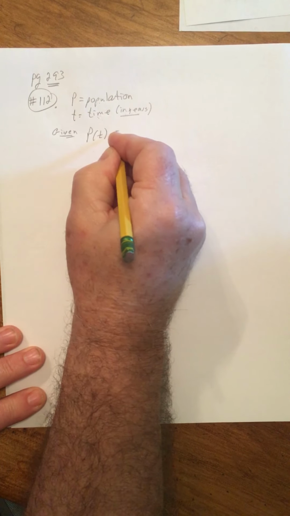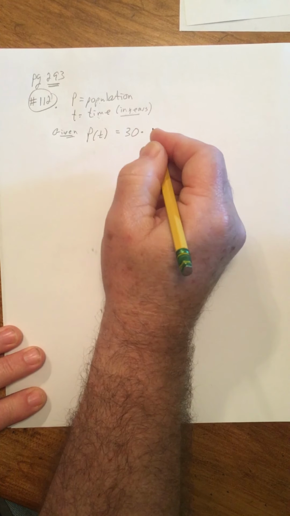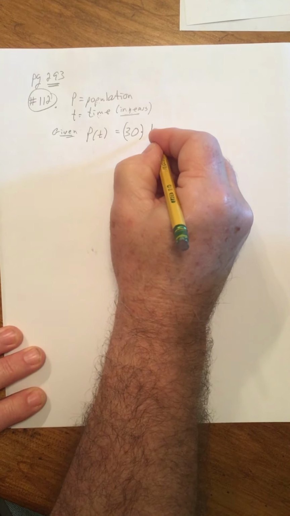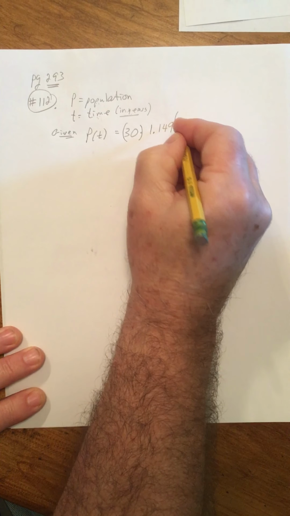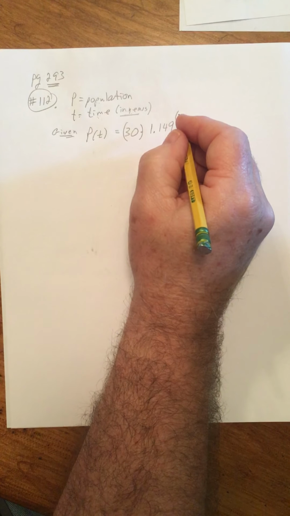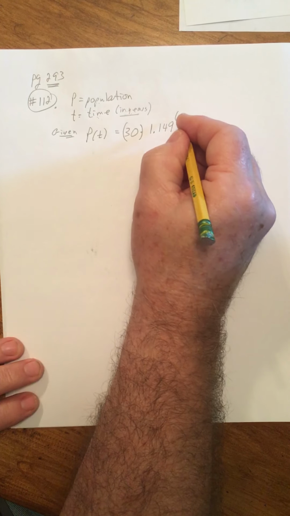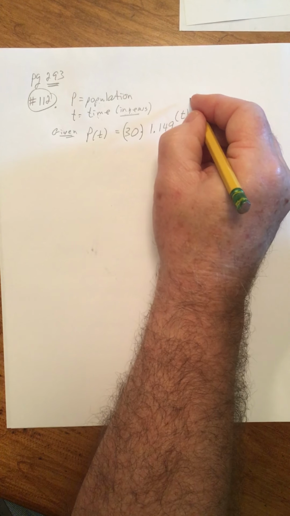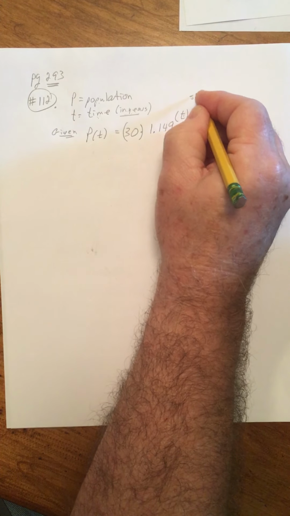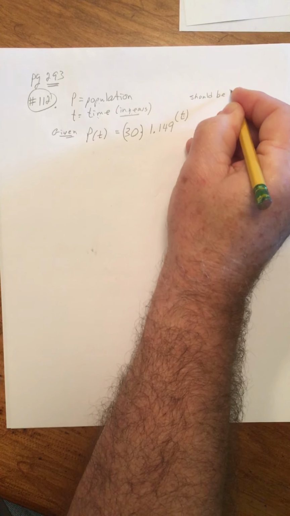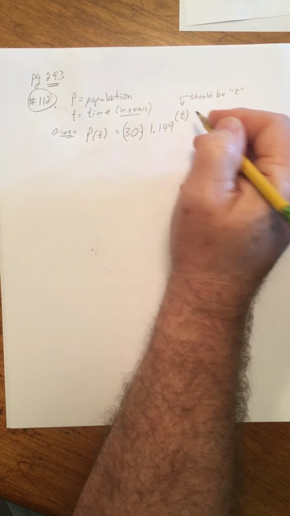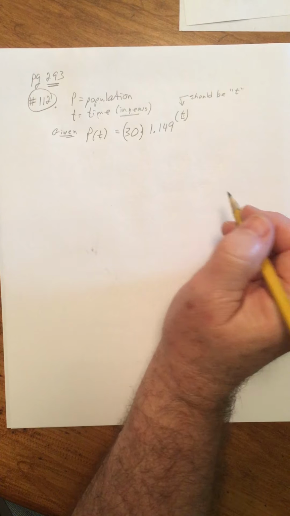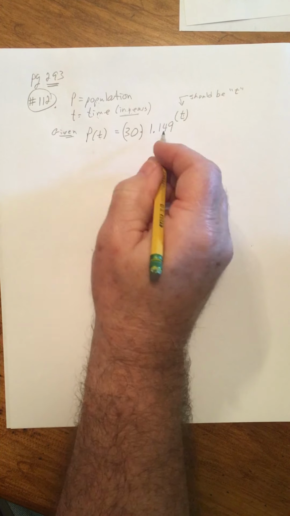P of t is equal to 30 times, and I'm going to put this in parentheses just to emphasize that, 1.149 raised to the power. My textbook says x, that's got to be a typo. This needs to be a t. In my text, this says x, it should be a t. I don't know what it has in your electronic version, but this needs to be t, not x, because this is a function of time. All right, so we're given that.